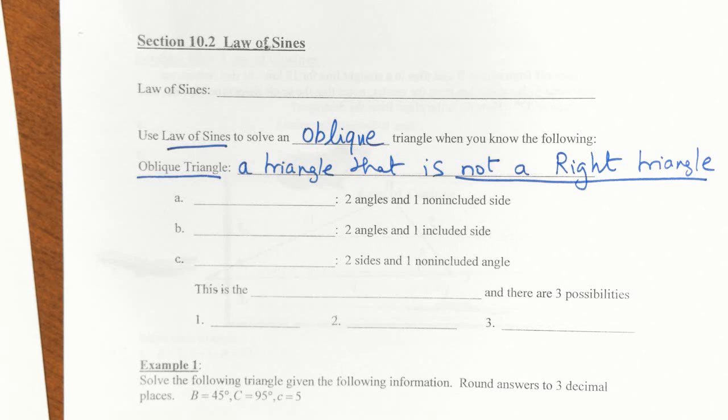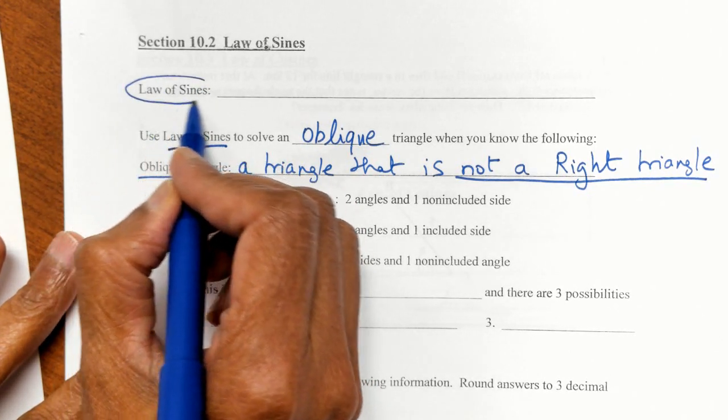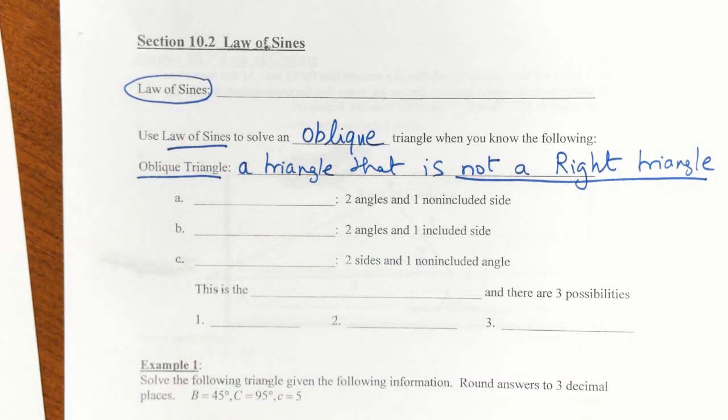When we see a non-right triangle, some of you said, okay, let's use the Pythagorean theorem, and I had to stop you, saying no, you cannot do that, because things like the Pythagorean theorem and SOHCAHTOA are applicable only to a right angle triangle. So we'll see something a little different here. Let's go ahead and write down the law of sines. What is the formula for the law of sines?